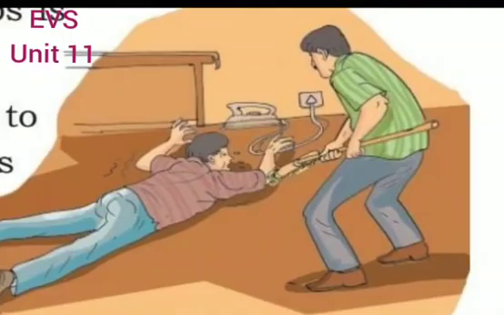Next is electric shock. There are a number of electric equipments in our homes, schools, offices, etc. So we should take great care while we are using them. How can you save a person from an electric shock, and what first aid can you give? You have to switch off the power supply.